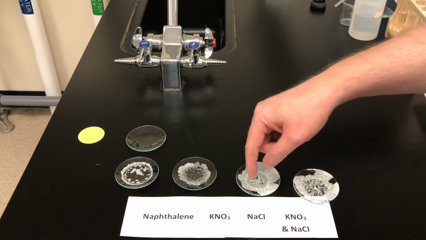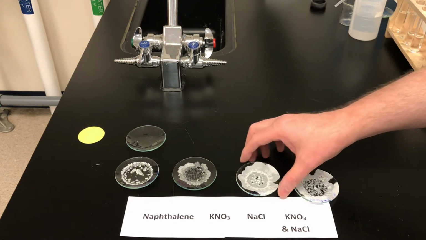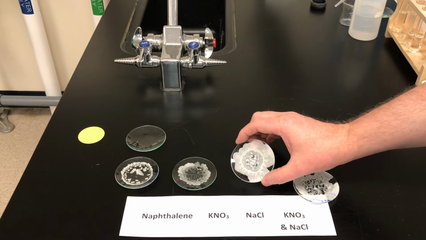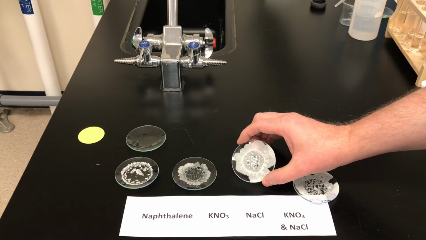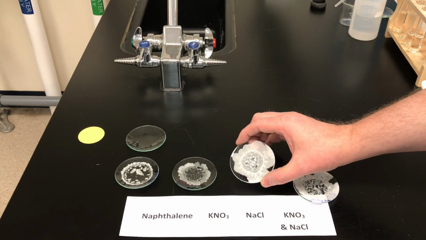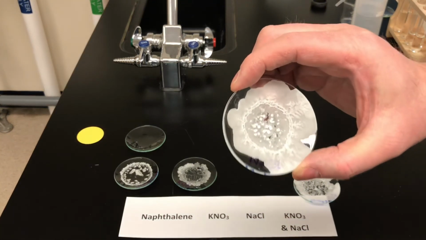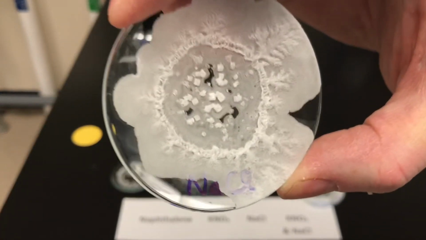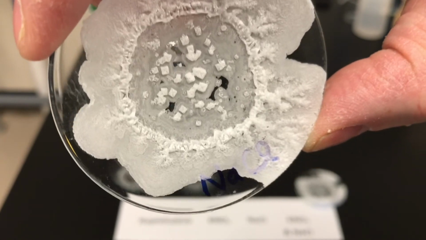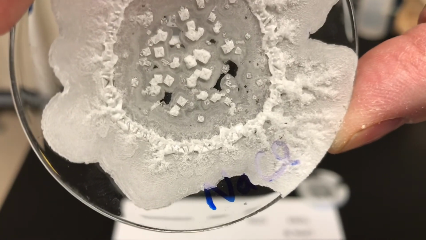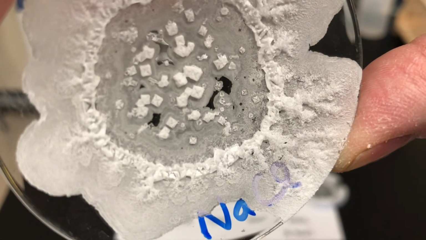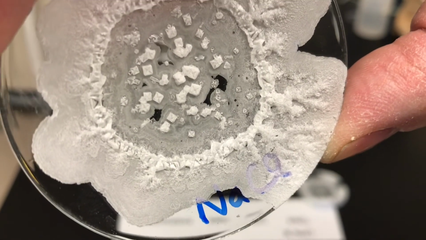The next one was pure sodium chloride, which is table salt. Just from a distance, you can see this solution was probably too concentrated when we did it. The watch glass is covered with a salt precipitate. But if we look closely, and again, a microscope is good, but if you look very closely in the middle of the watch glass, what do we see here, Ms. Watts? Okay, so sodium chloride forms a characteristic cube-shaped crystal. You can see many cube-shaped crystals in the center of this watch glass.